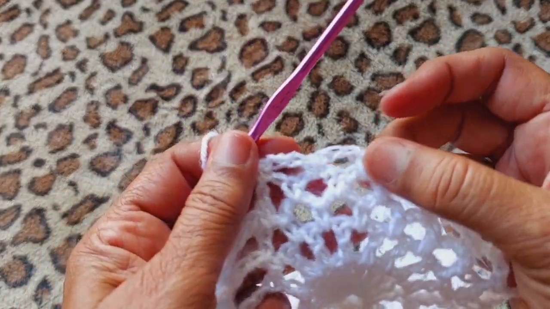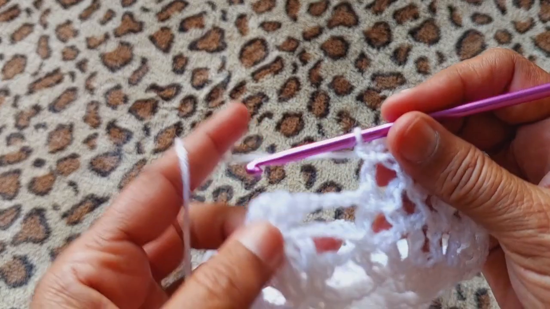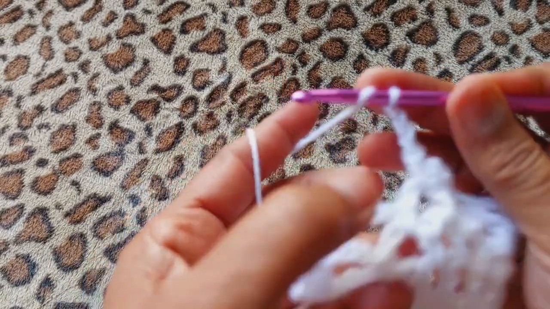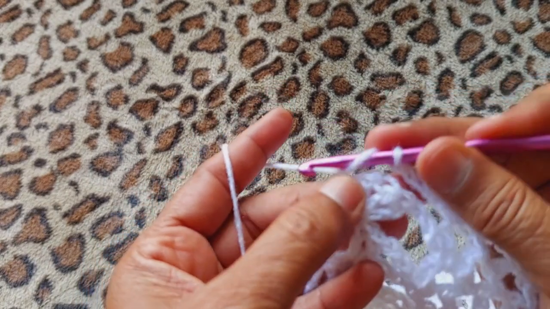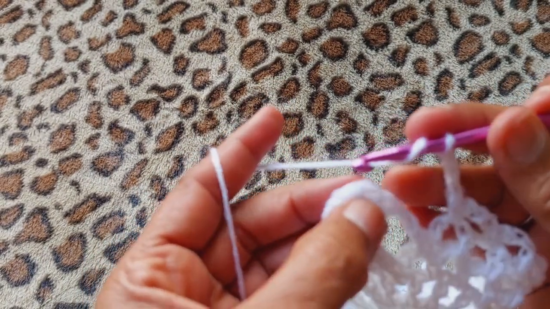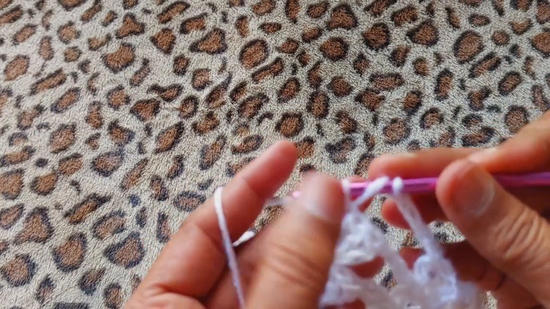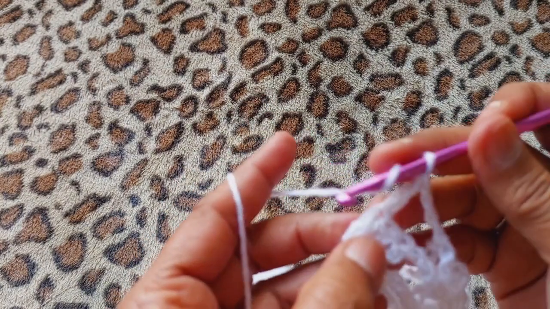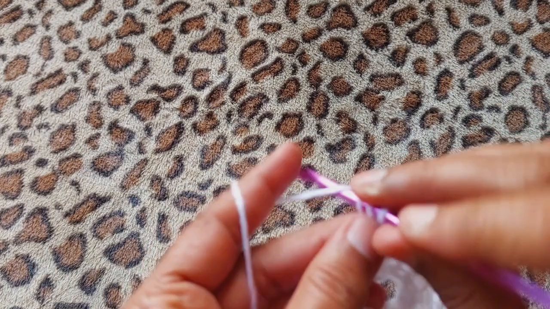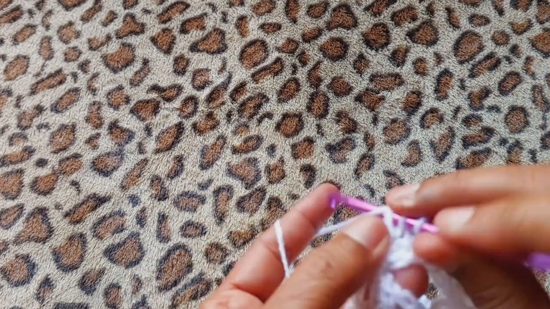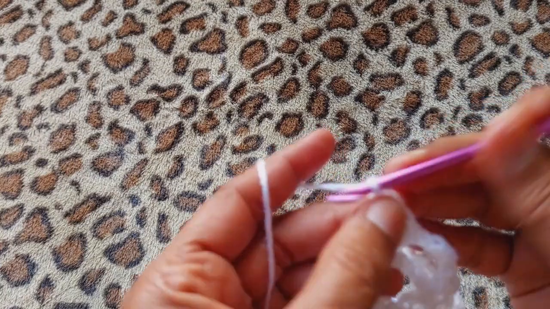One, 2, 3, 4, 5. Now chain 3 and cluster V stitch on the top of this first DC. So 2 DC, 1 chain and 2 DC in the same space.